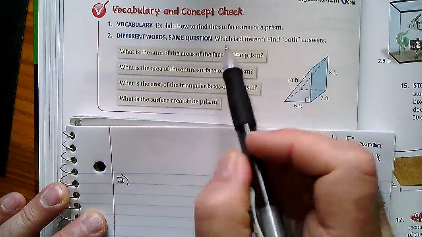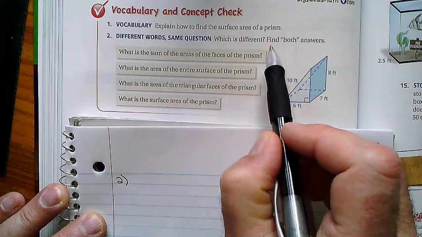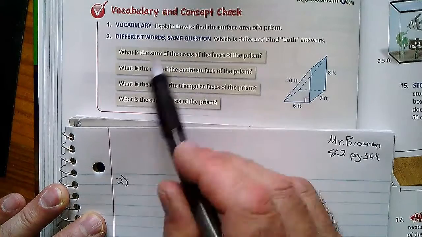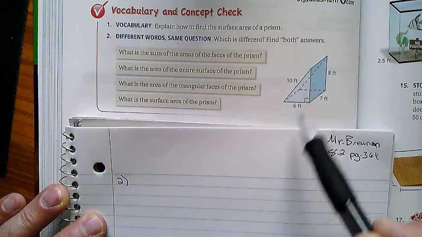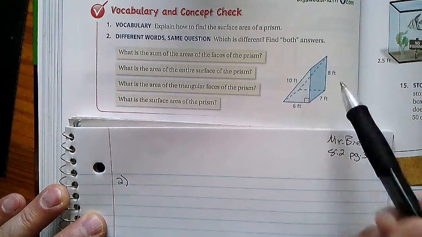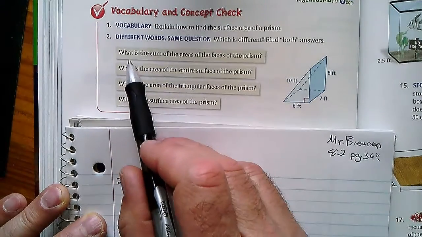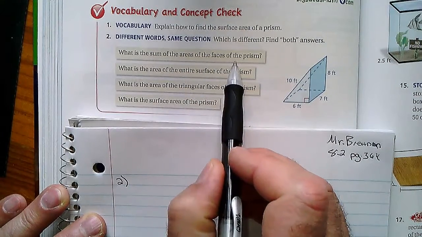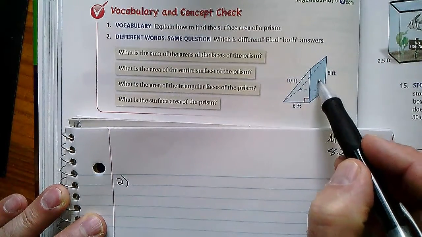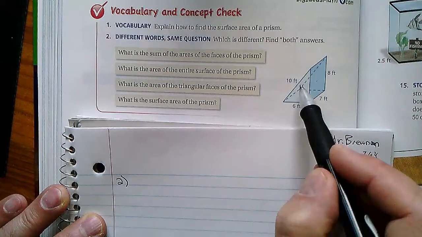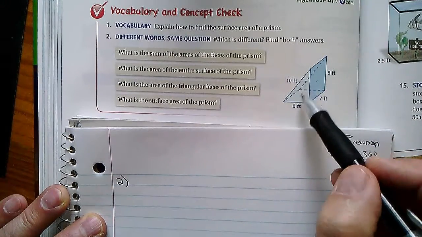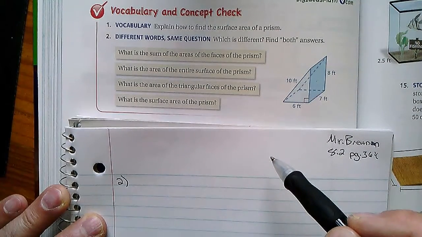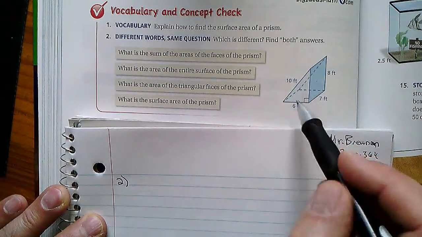These are a little confusing for you. I understand that. Which is different? Find both answers. Which one's different? And then they want us to find the answer to this question, which is as hard as any question they're going to have in the book. So, what is the sum? Sum means added up of the areas of the faces of the prism. So that's this plus the bottom and plus these ends here, because the bases are faces too. Even though they made a distinction earlier, they want us to add all these together.